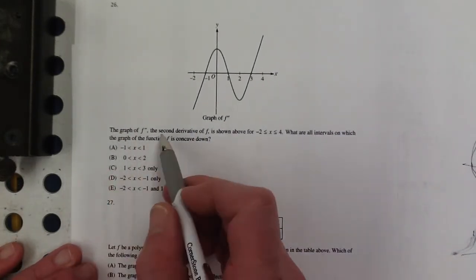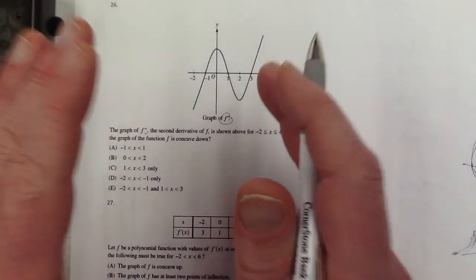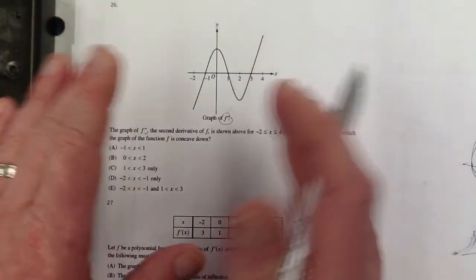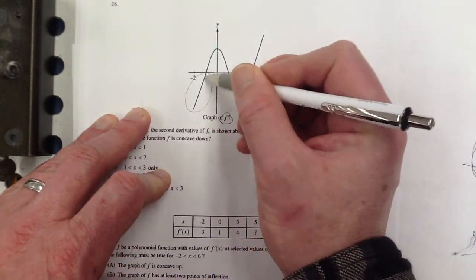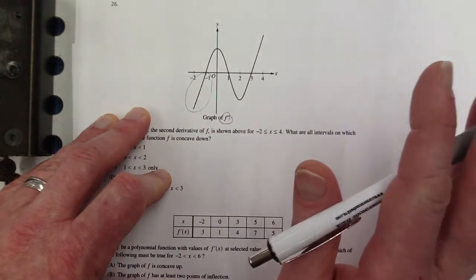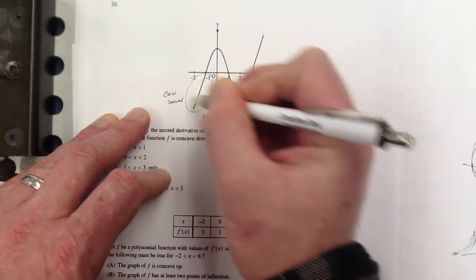All right, this is a graph of a second derivative. So this is a graph of the values of the second derivative. That means here, these are negative. So whatever the original function looks like, it was concave down here because these are negative.